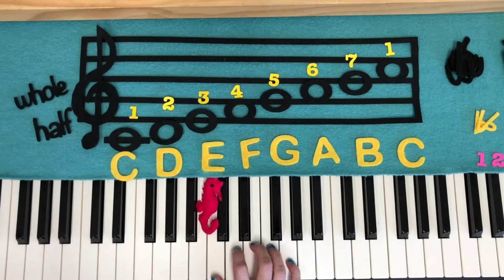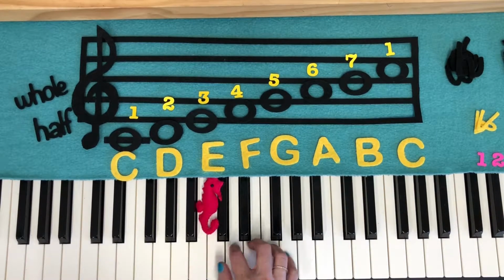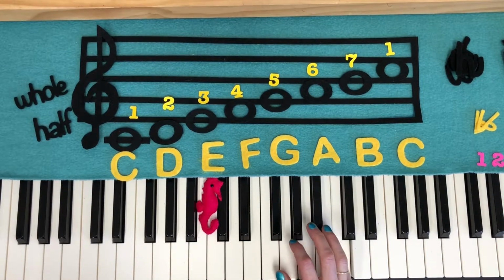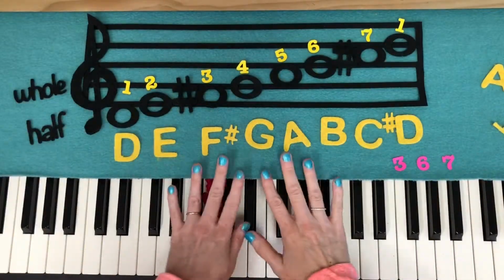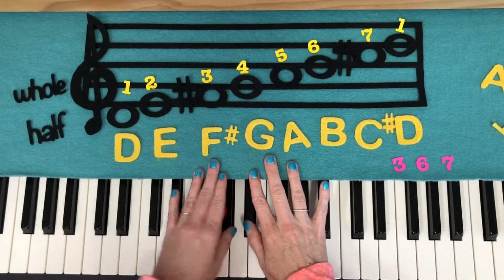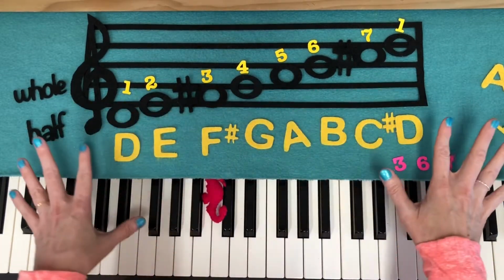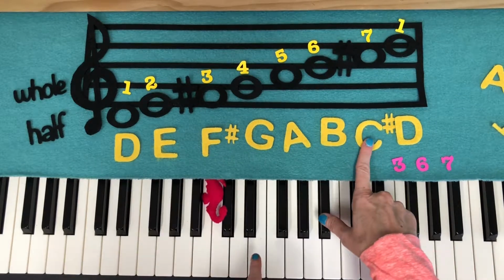So let's just hear the difference between the two. C major sounds happy. C minor sounds sad. Let's do the same thing using D. We already used D when we were learning how to build a major scale using the whole step, half step formula. So we know it has F sharp and C sharp in it.